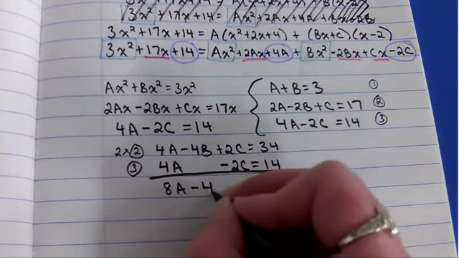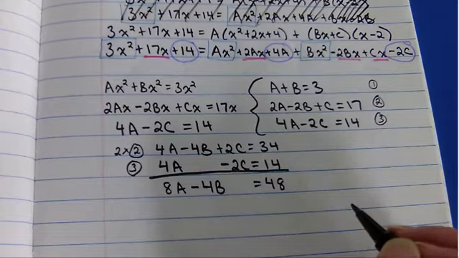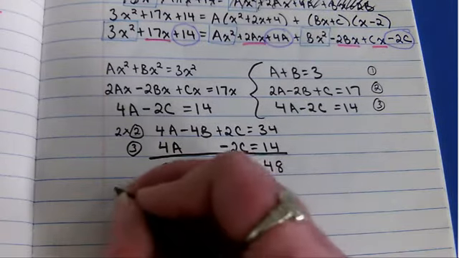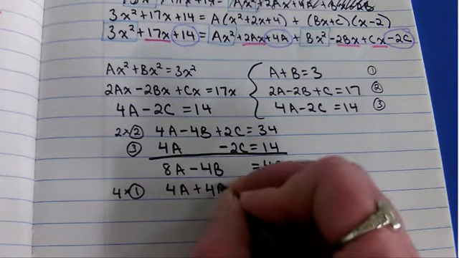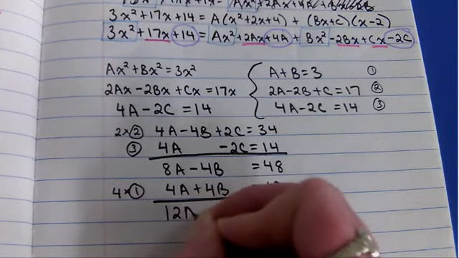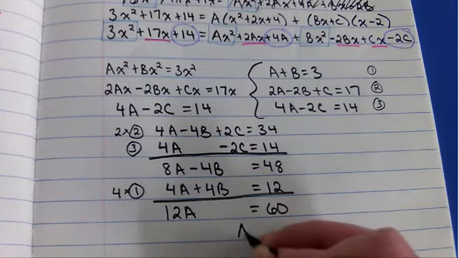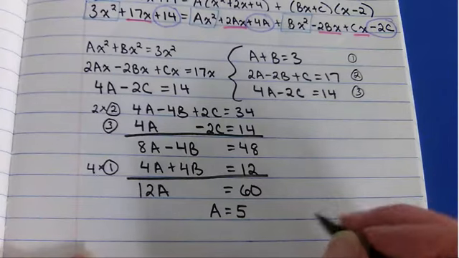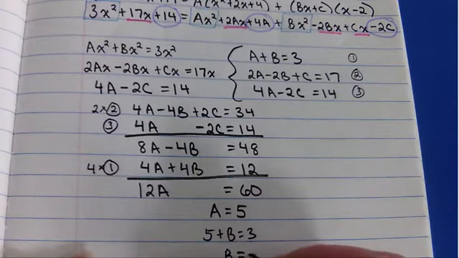Now I'll have a 4b here, but I'm okay with that because equation 1 has an a and a b. So what if I took equation 1 and multiplied it by 4? So 4 times equation 1. That would give me 4a plus 4b equals 12. What if I add those together? I end up getting a is 5. Well, I know that a plus b is 3, so 5 plus b is 3, so b is negative 2.